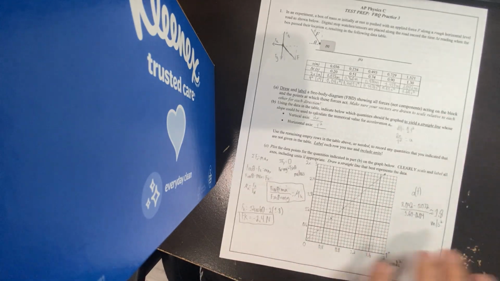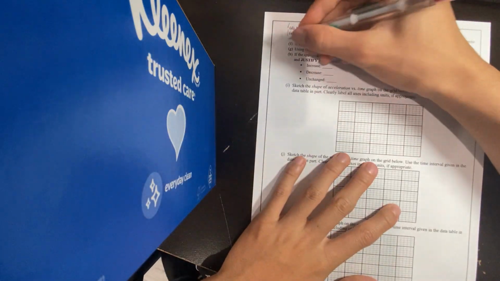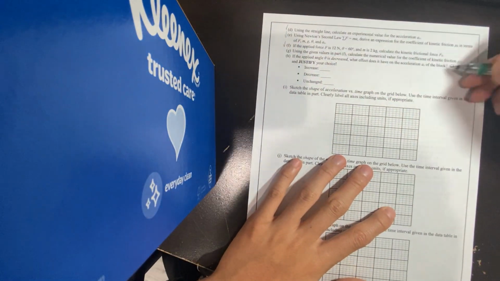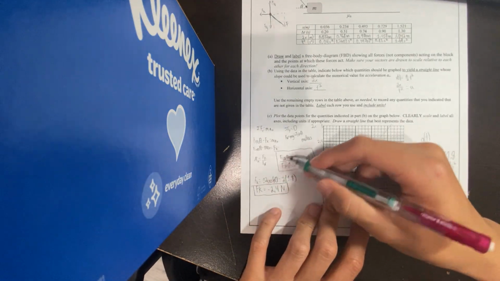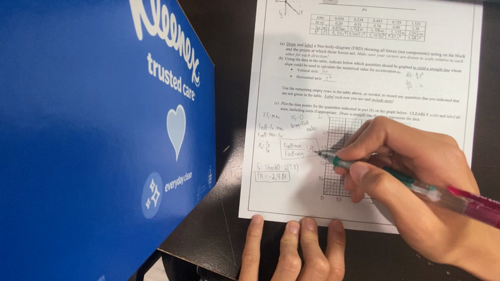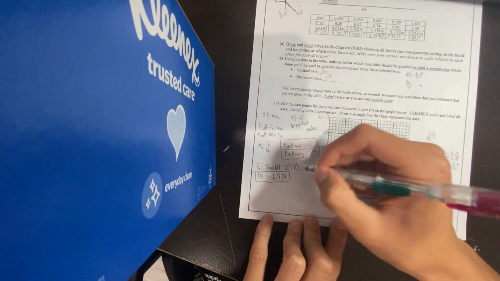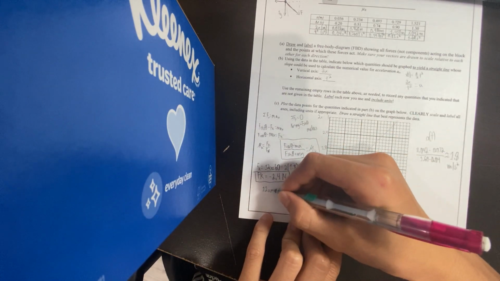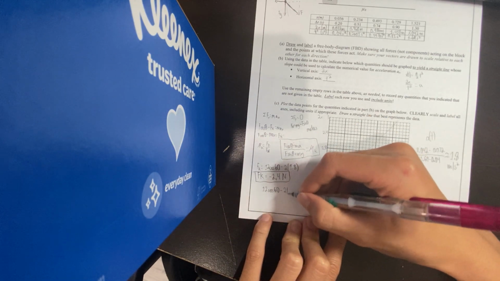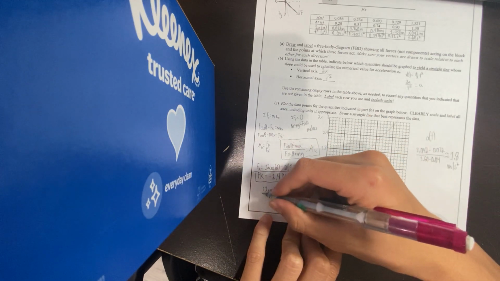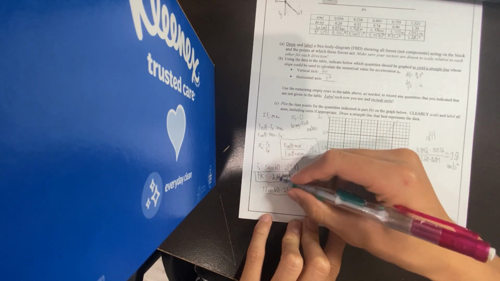And we can also do G, calculate the kinetic friction, or the mu, the coefficient of kinetic friction. So we just plug everything we know into this equation right here, because that's going to be mu. So we're going to have 12 cosine 60 minus 2 times 1.8, which is just this thing, right?